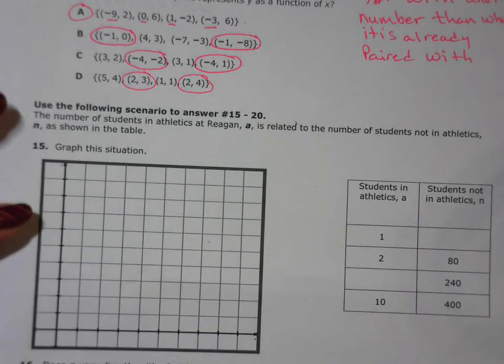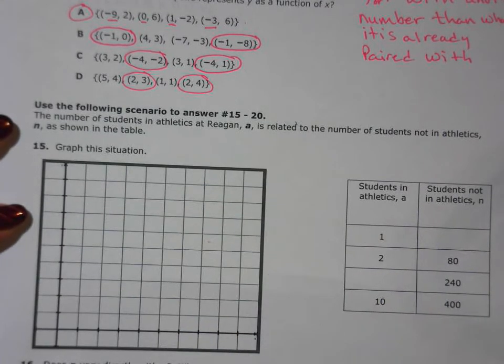Okay, the next problem. The number of students in athletics at Reagan A is related to the number of students not in athletics N as shown in the table.